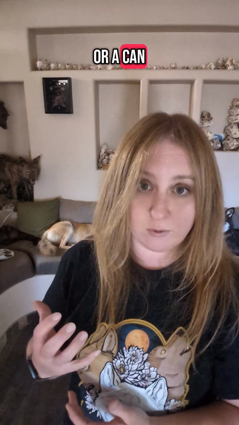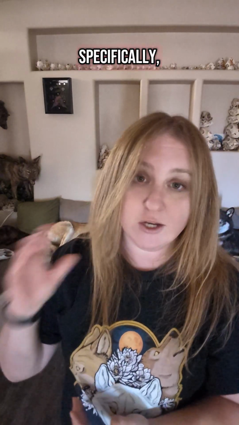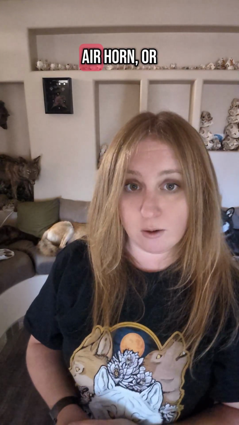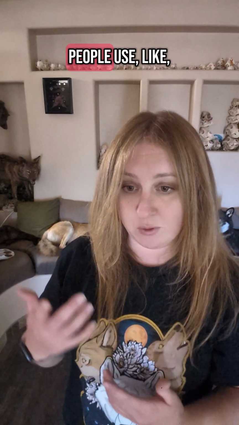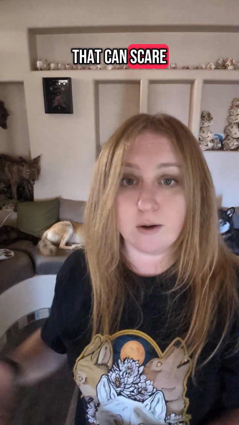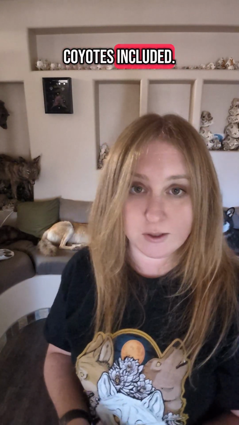Getting things like shaker cans, like a can full of pennies or a can full of rocks, a metal can specifically, and shaking that to make noise should scare off a coyote. If you have something like an air horn, or I've even seen people use little taser guns, just doing the little tasing noise, that can scare off a lot of animals, coyotes included.